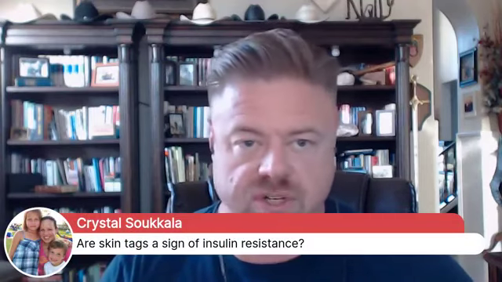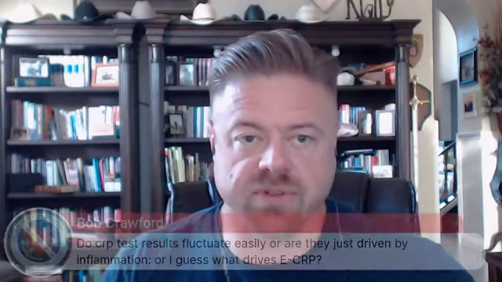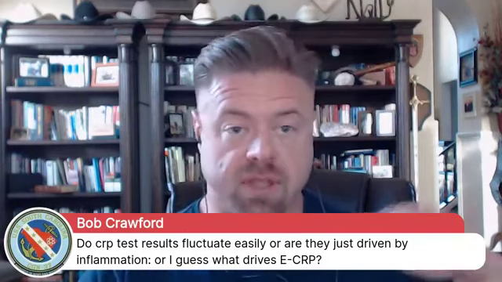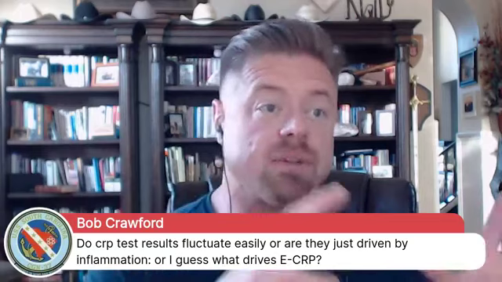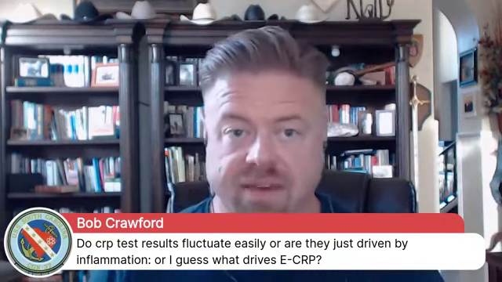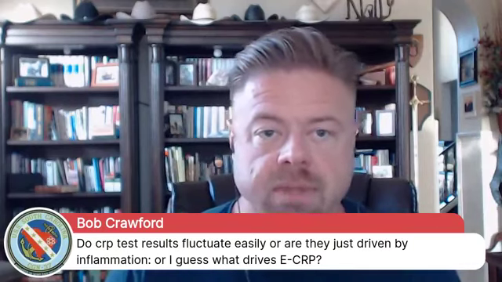Are skin tags a sign of insulin resistance? Yes, Crystal, I've talked about that before. They actually are. Do CRP test results fluctuate easily? They will literally fluctuate within 24 to 48 hours. So they are going to fluctuate based on your insulin responses. I'll see CRP high one day and down the next day. So yes, they have a tremendous fluctuation that drives that.